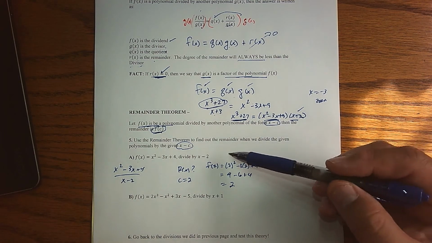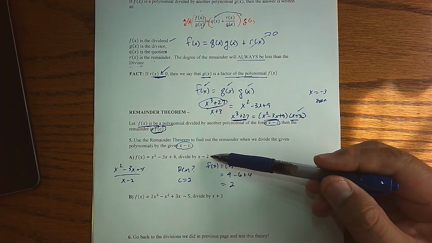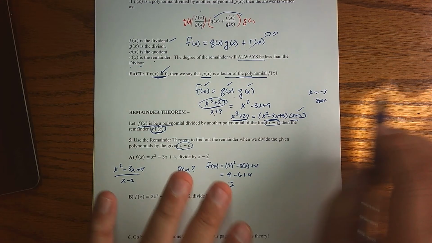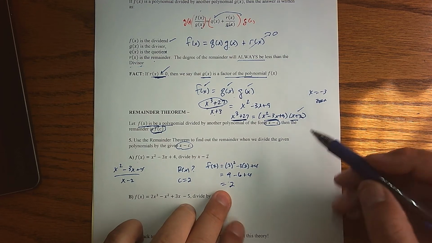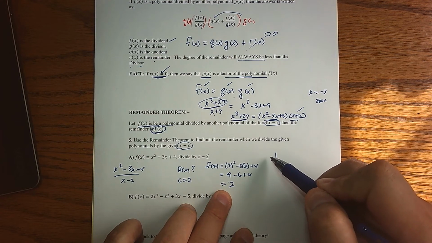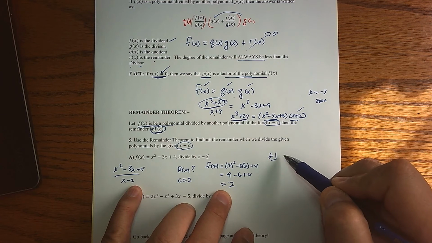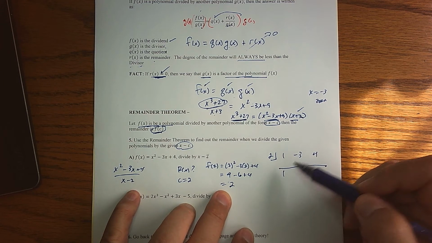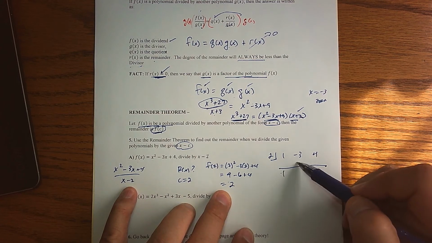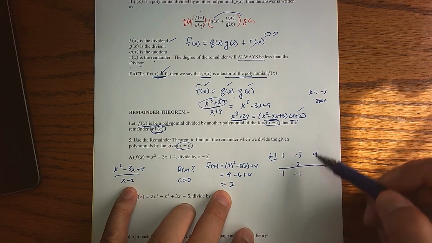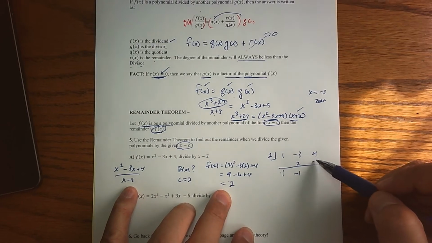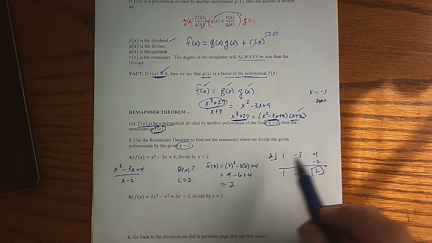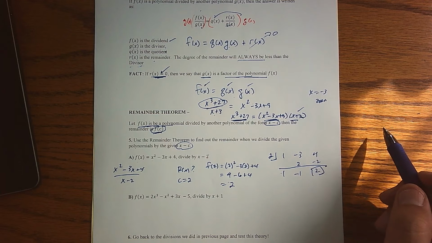There's no link between the fact that c is 2 and the output's 2. Don't read any more into that. It just means the remainder is 2. Of course, to prove that, why don't we do the actual division synthetically? So if we synthetically do this, drop the 1, 2 times 1 is 2, right? We get a negative 1, 2 times negative 1 is negative 2, and you get 2. So there's your remainder. So the theorem seems to match up with what's being said.